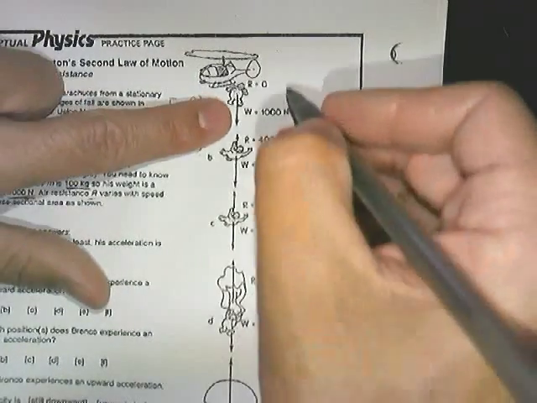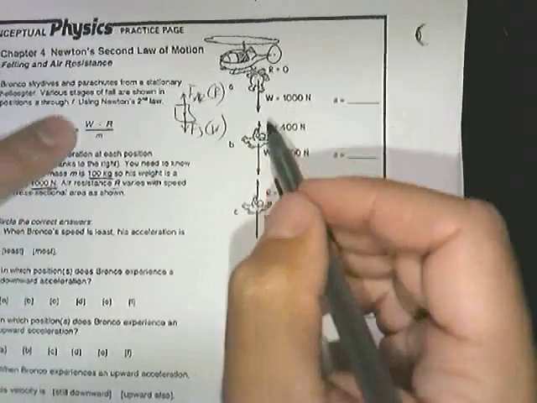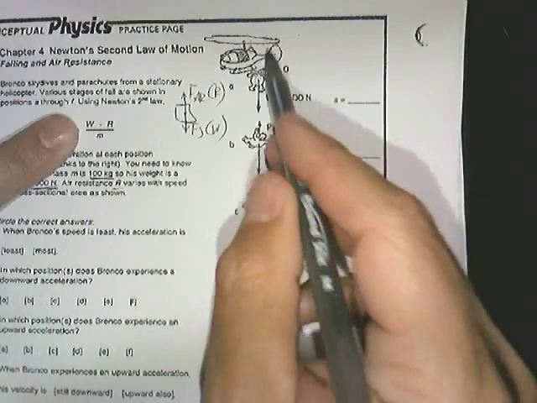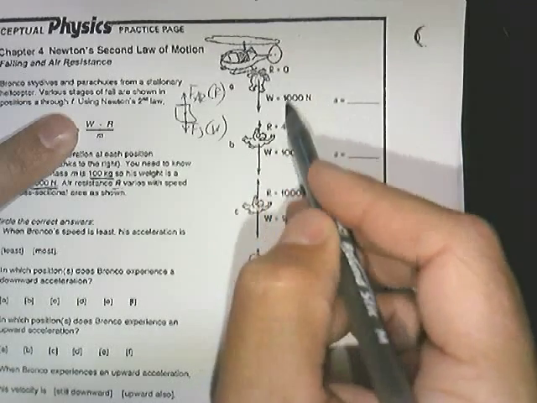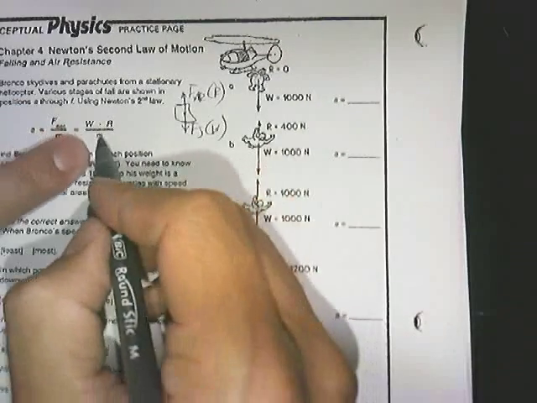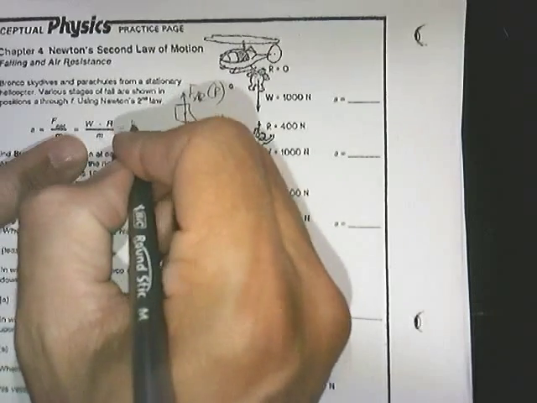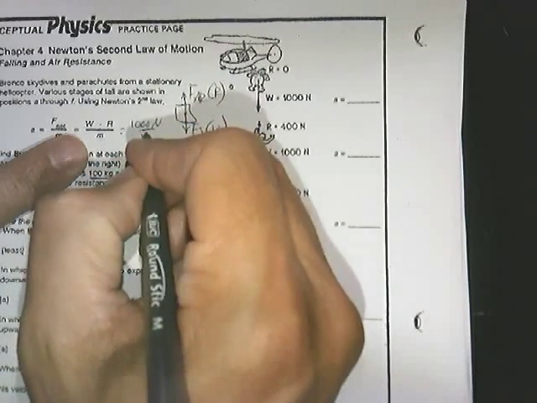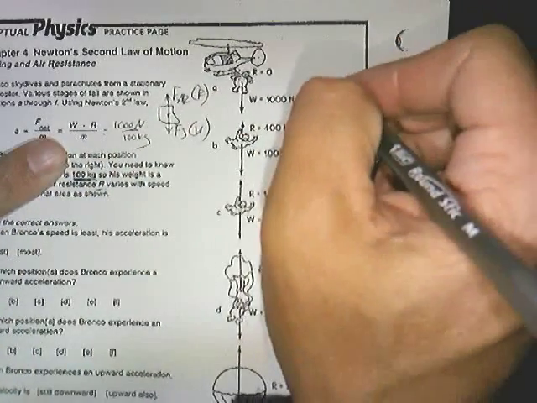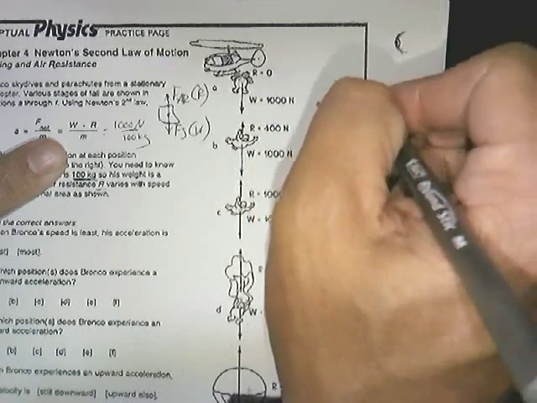So here I have 1,000 newtons. Notice, weight minus R, well, there's no air resistance here, R is 0. So 1,000 divided by 100, right? So I have 1,000 newtons divided by 100 kilograms. That tells me my acceleration is 10 meters per second squared.